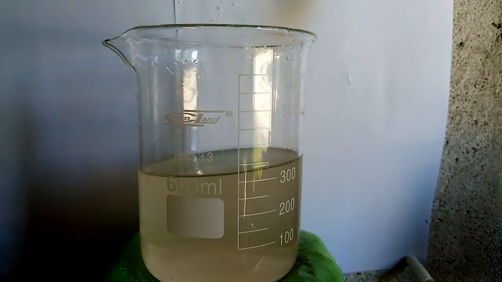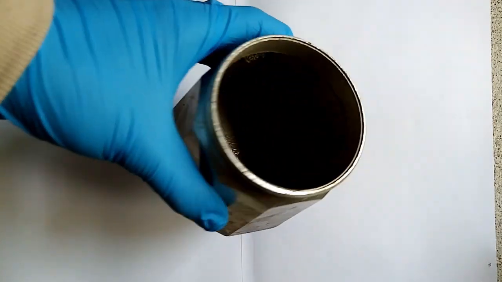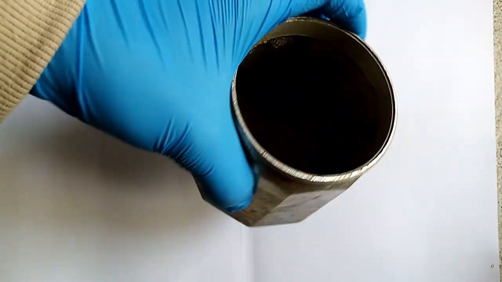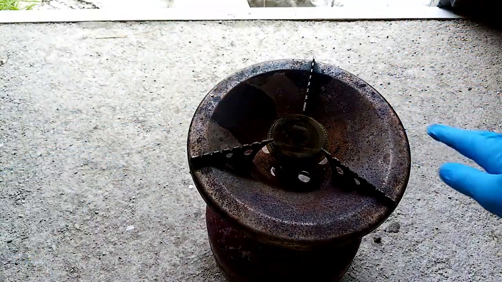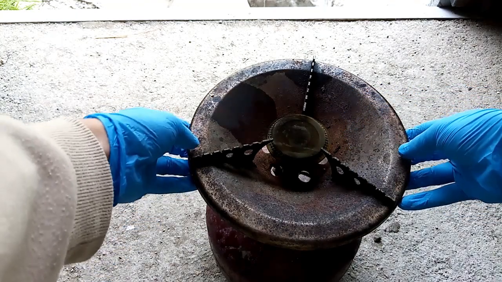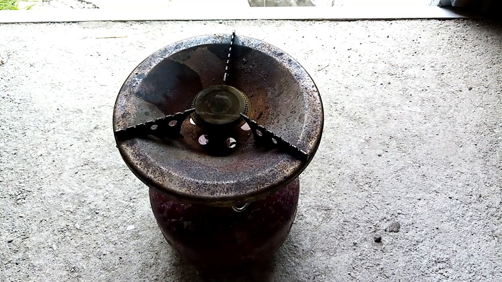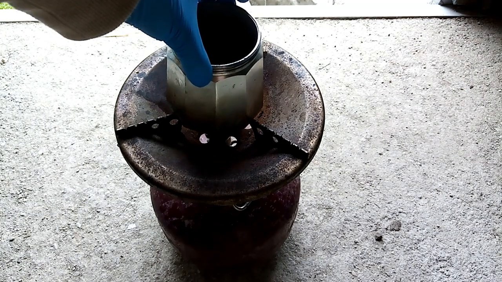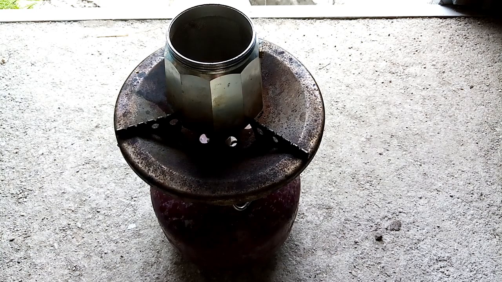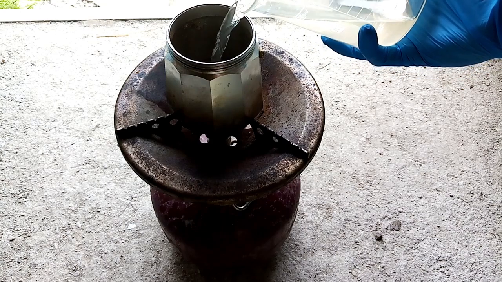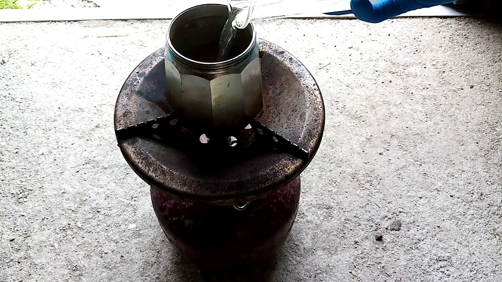To get rid of the water, I need to heat it up and boil it off. For that, I will use an old rusty coffee pot, and to evaporate more easily, I will use my old rusty stove. So I put the coffee pot on and pour the solution of calcium acetate in it.